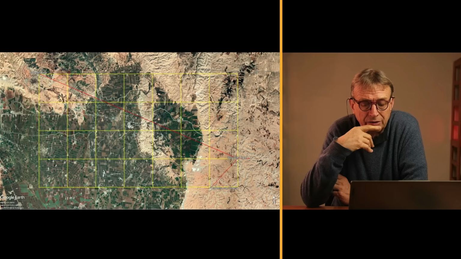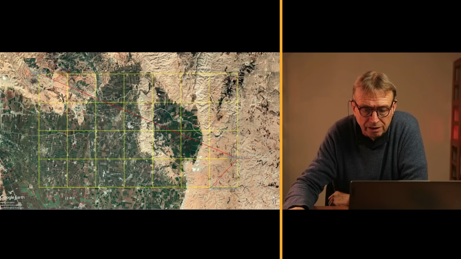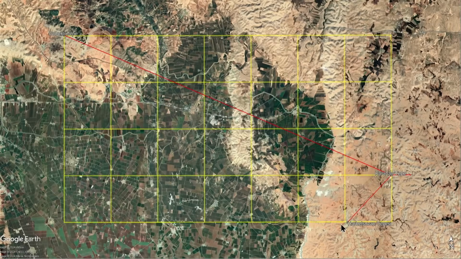What we see here is that Harbetsuvan Tepesi is not exactly in the corner of this grid, which it should be if Harbetsuvan Tepesi was on a 4x6 ratio with Göbekli Tepe, then it would be exactly in the corner, which it isn't. So what's going on? How can this be the case?